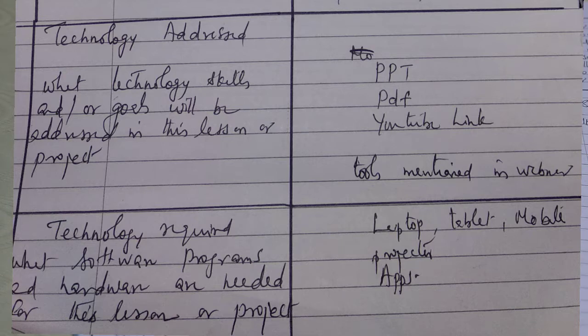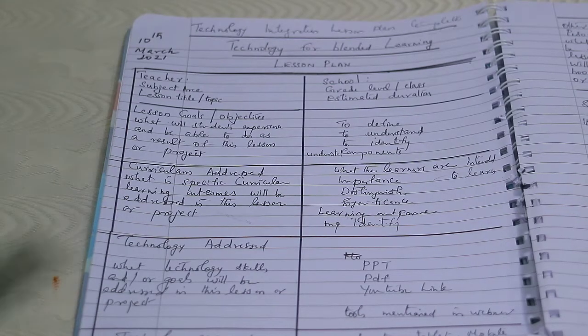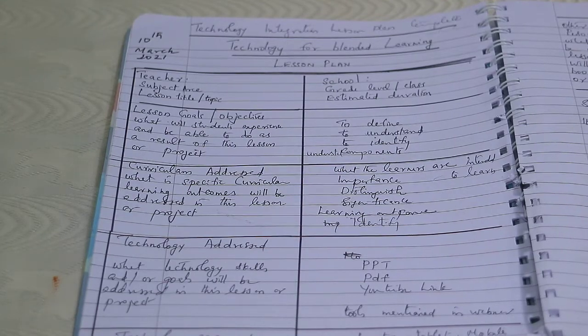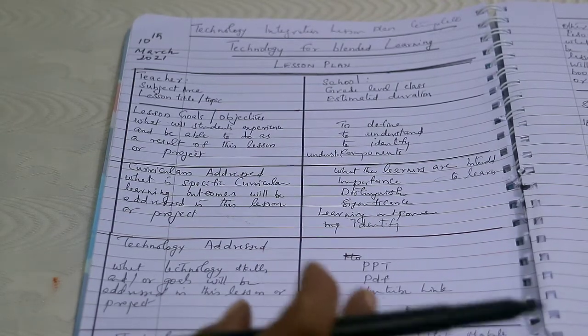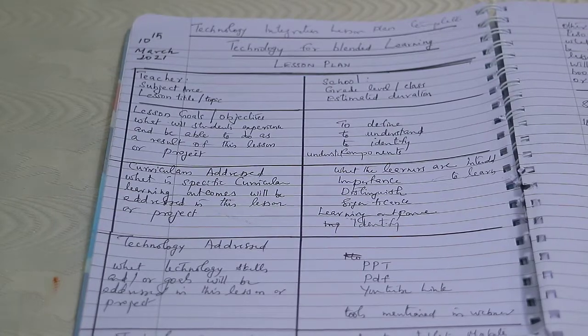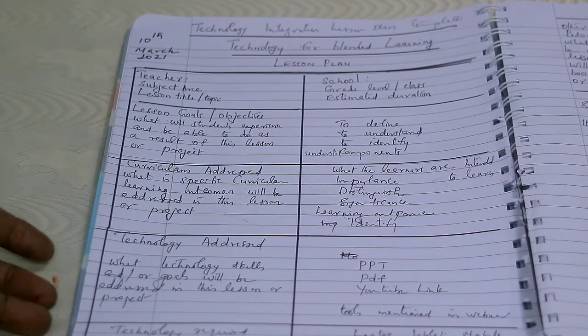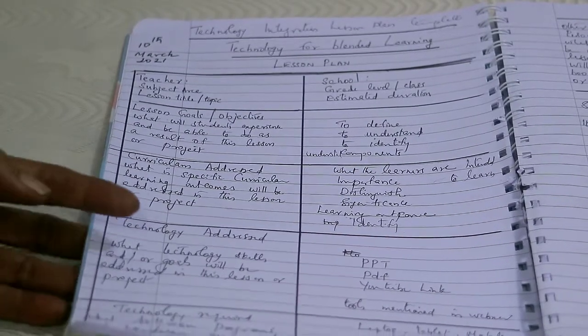It is my humble request that if you find any difference, you can comment in the comment box. What I understood by analyzing, this is the outcome I got, that I am giving you. Yes. Next we can see other materials.